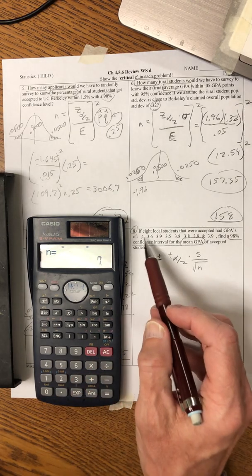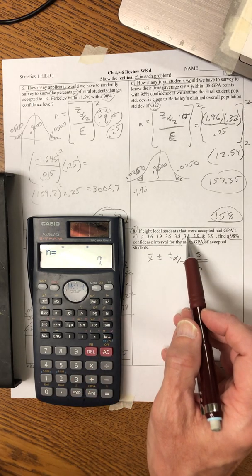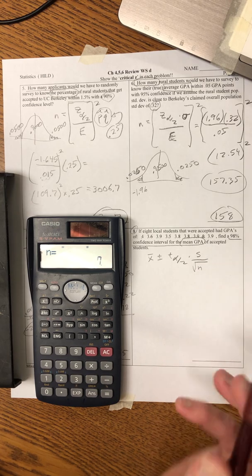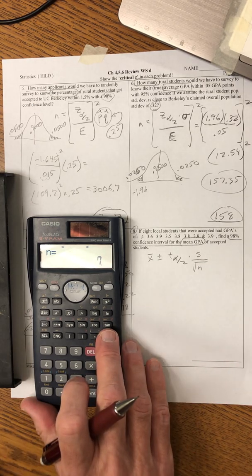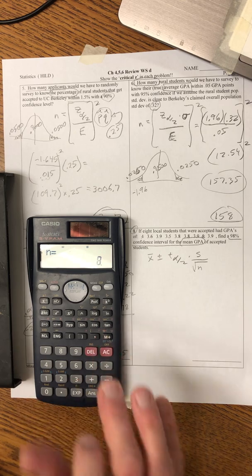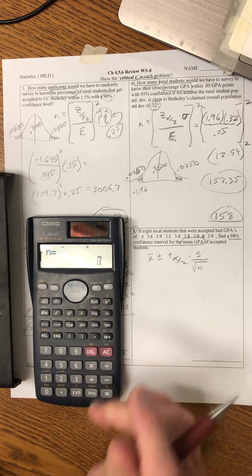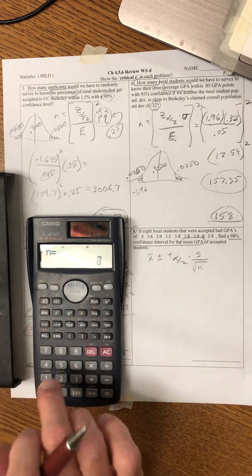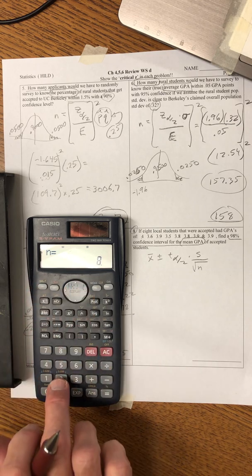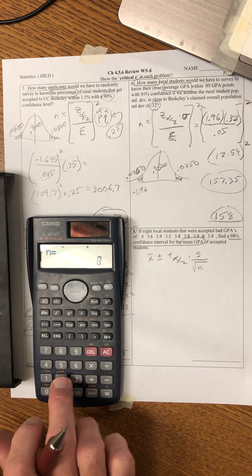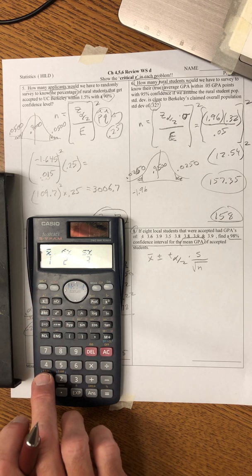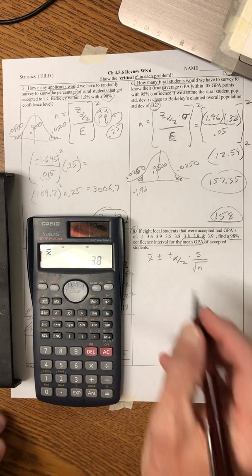And I think that's all. 1, 2, 3, 4, 5, 6, 7, 8. So one more 3.9. There were two 3.9s there at the end. So I hit M+ again. I've got 8 numbers in there. So to get my average, I hit shift and then statistics variables, and x bar. So x bar is 3.8.